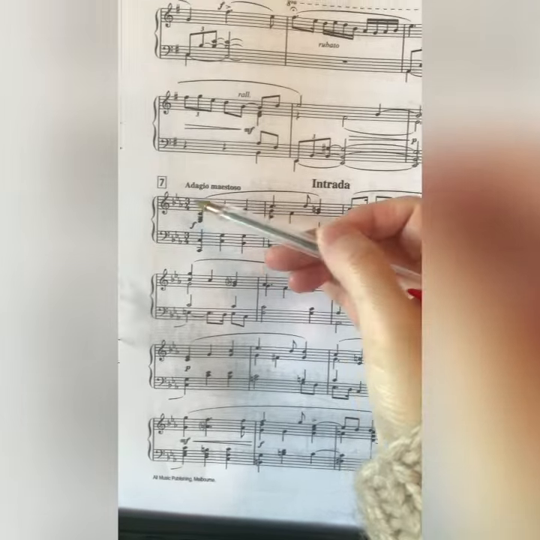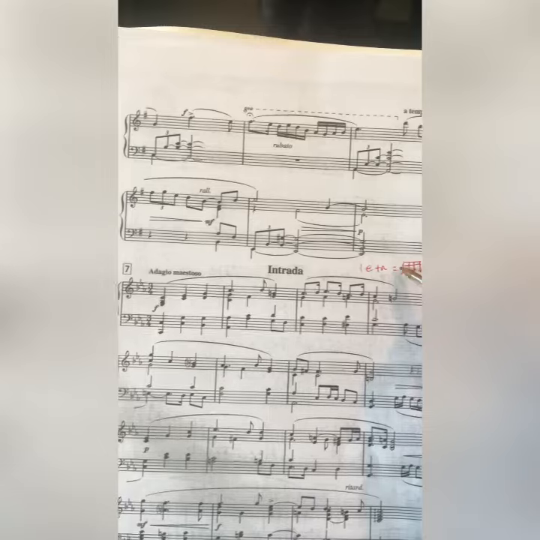There are 4 semi-quavers in 1 quartet, right? And so you have to count 1 E and Da for 4 semi-quavers, and that's how you're supposed to count. You're subdividing a quartet beat into 4 semi-quaver beats, and you count 1 E and Da.